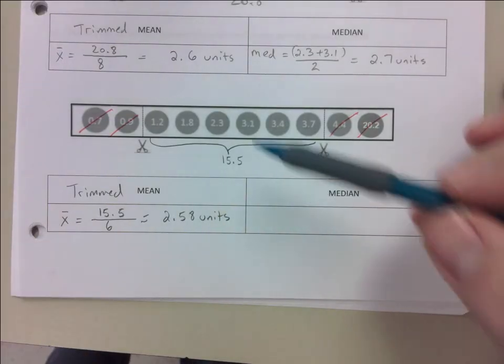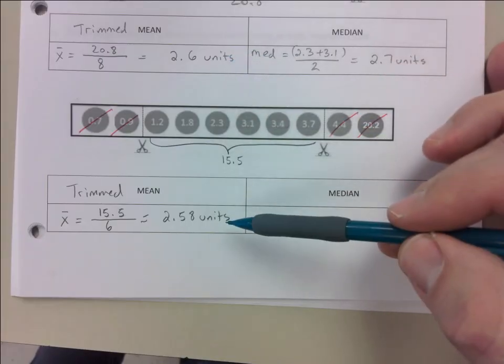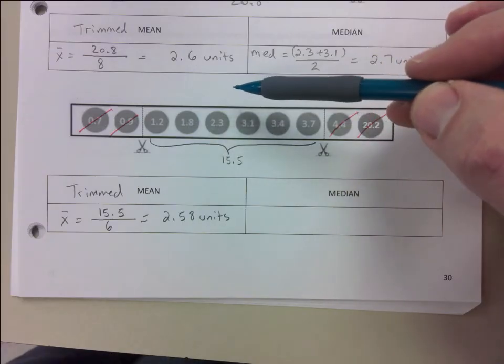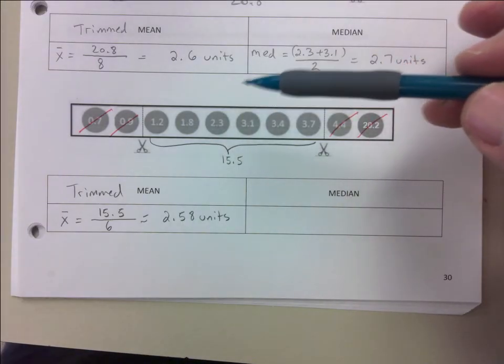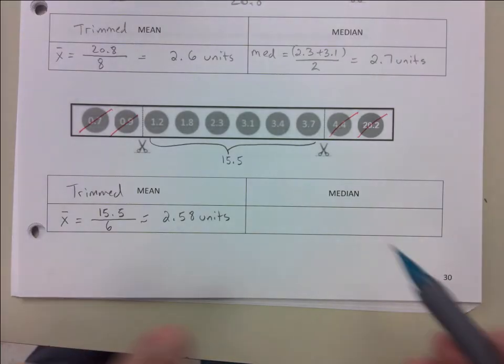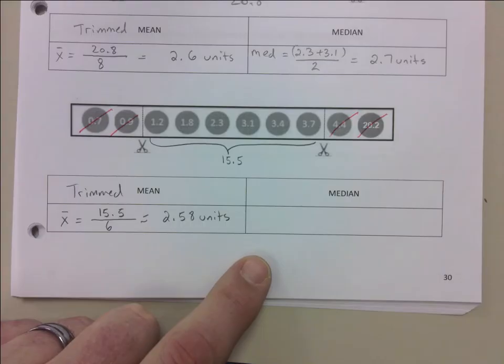Has there been a big change between the previous and this one? Why has there not been a big change? Because of the outlier. The outlier is already gone. So if you remove more, it's not going to really do much to you anymore. Okay, guys? That's basically the bottom line here. Median, what do you think the median is going to be?